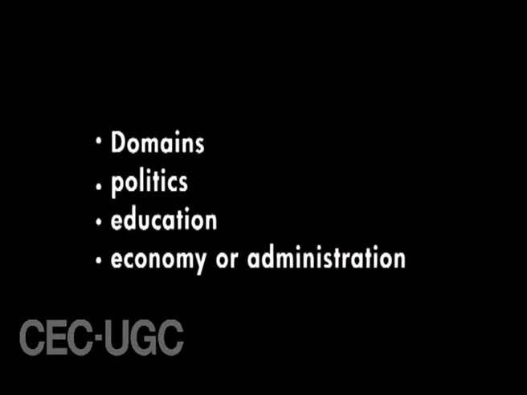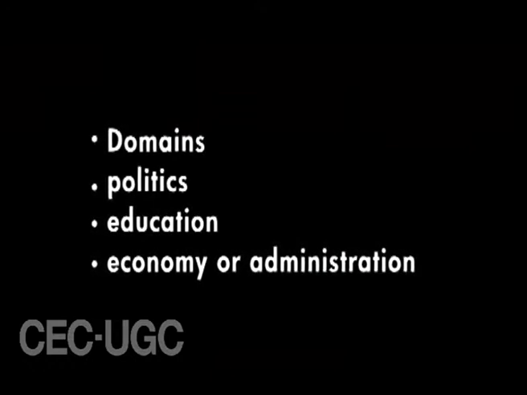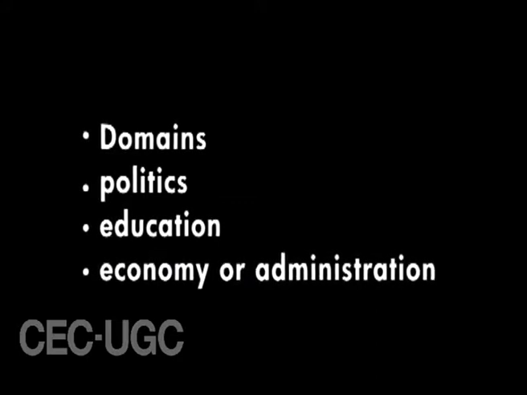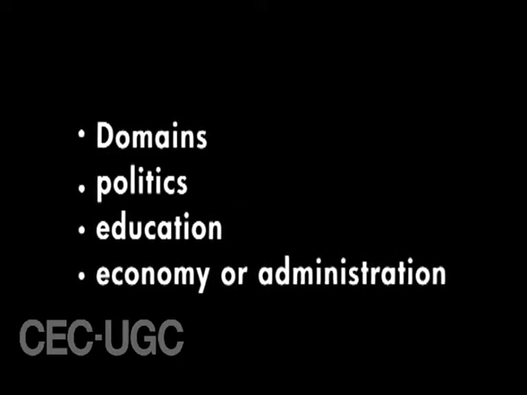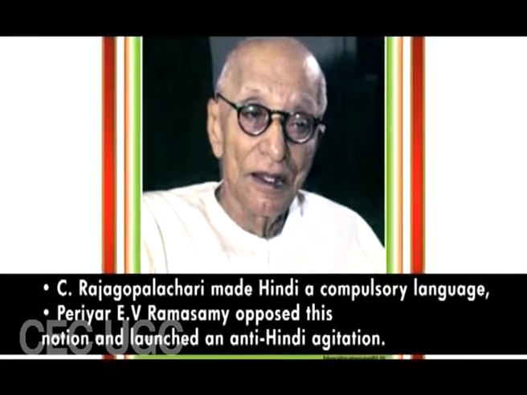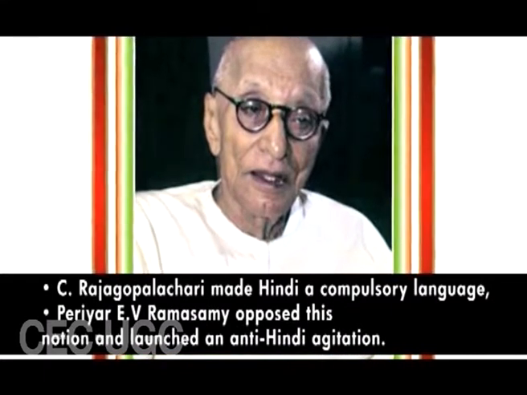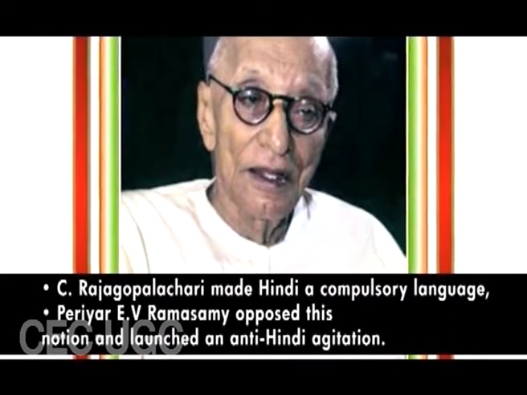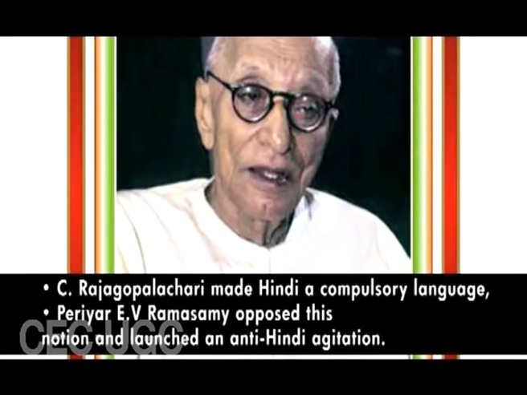The concept of language conflicts points out that language can be a symbol of conflicts over domains, politics, education, economy or administration. Do you know when the history of language conflict started? Let us rewind back to our history a little bit. In 1938, the Madras government under C. Rajagopalachari made Hindi a compulsory language to be learned by students. The founder of the Dravidian movement, Periyar E.V. Ramasamy, opposed this notion and launched an anti-Hindi agitation.